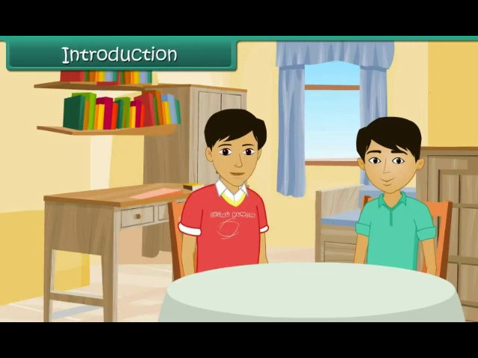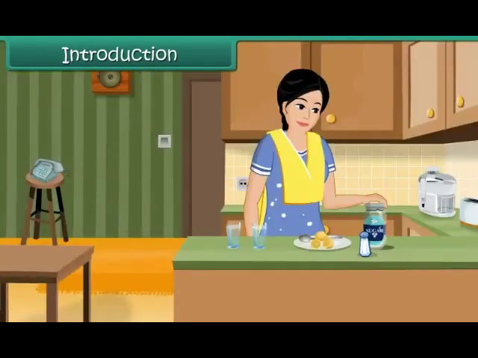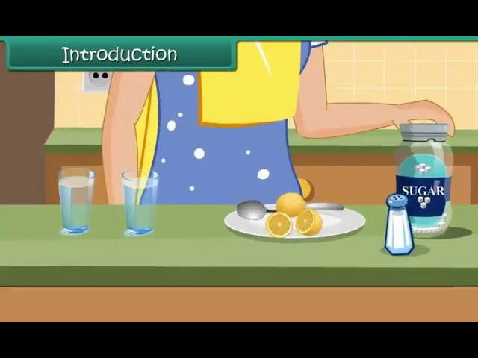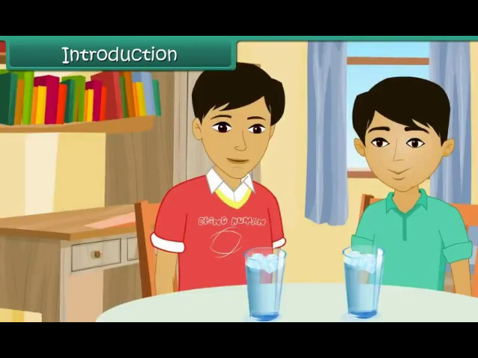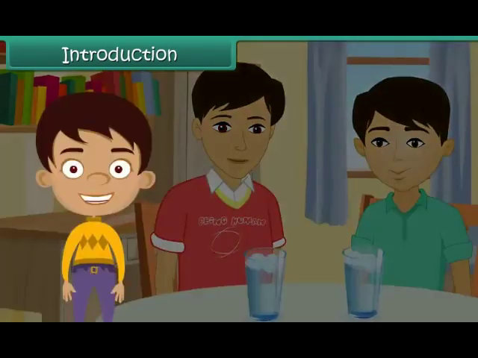Tarun is at his friend Kunal's place. Kunal's mother is preparing some lemonade for him. She squeezes some lemon juice in a glass of water, adds sugar and ice cubes, and serves it to him. He can see no traces of sugar and lemon juice in the water. He sees the ice cube floating on the top. He is amused to see that different substances have different characteristics. In this lesson, we will learn about the properties possessed by different materials.